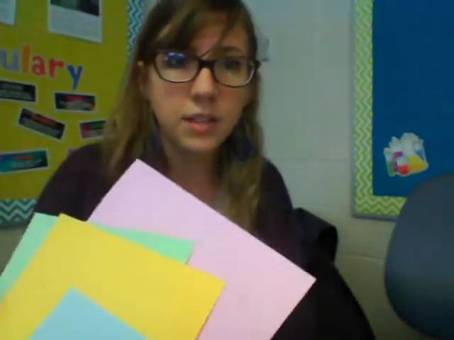What I have provided you with is 4 different colors of paper. This colored paper is for you to place, if you say, I think sodium and fluorine belong in the same category, then they both go on blue paper. So blue paper might be one category, yellow paper might be another category.